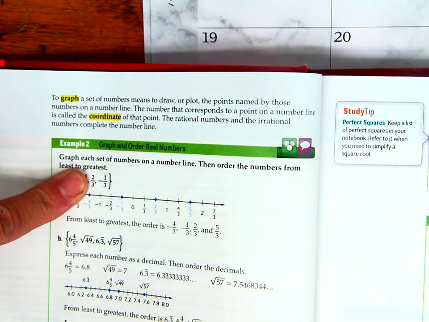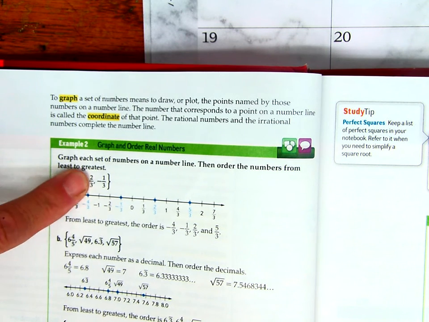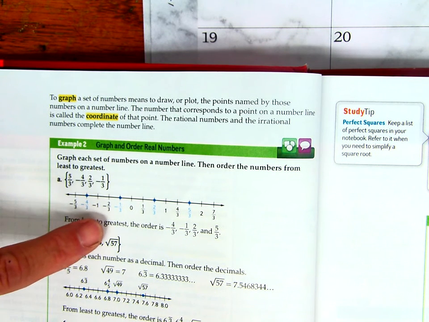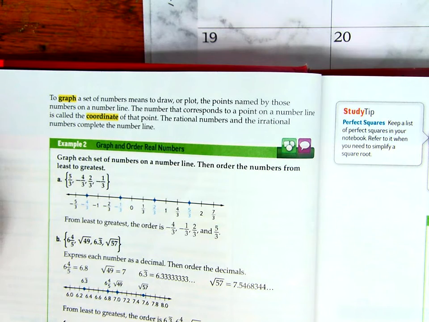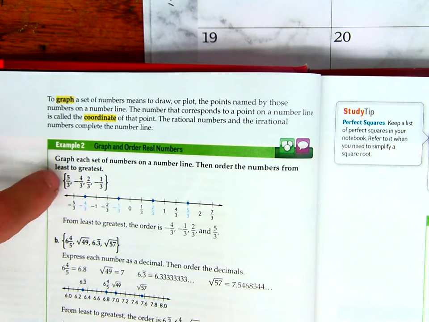2 over 3. Will 3 go into 2 at least once? No. So it's going to be before the number 1. Is 2 over 3 bigger than 1 over 3?